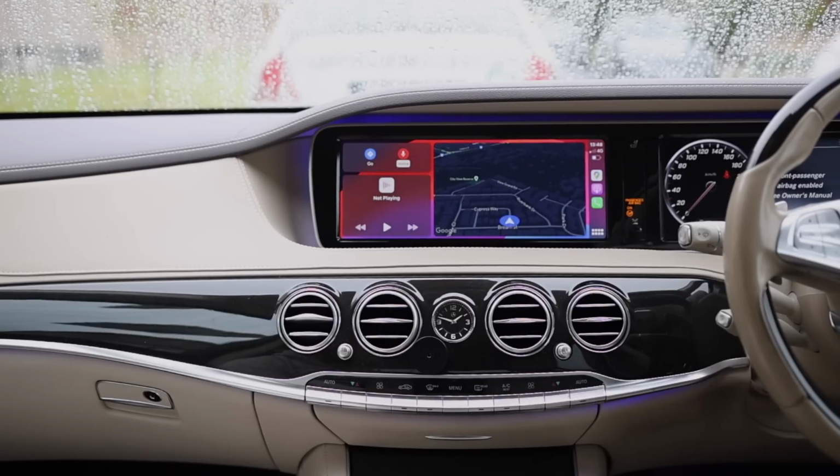Now, secondly, I can also use the voice command and navigate to my destination. So I can just, for example, click on voice and say coffee shops.